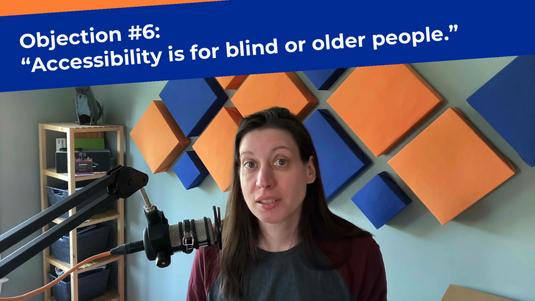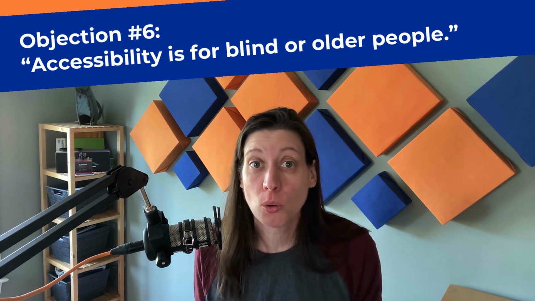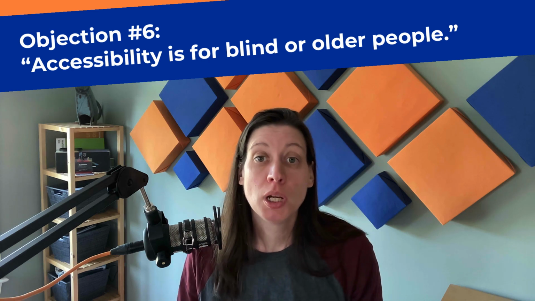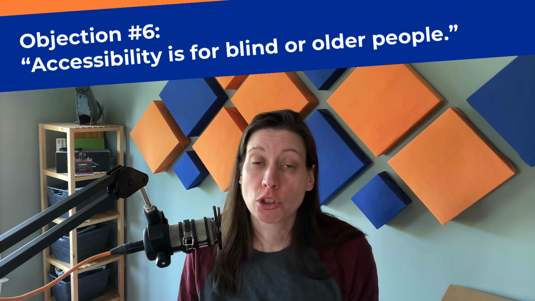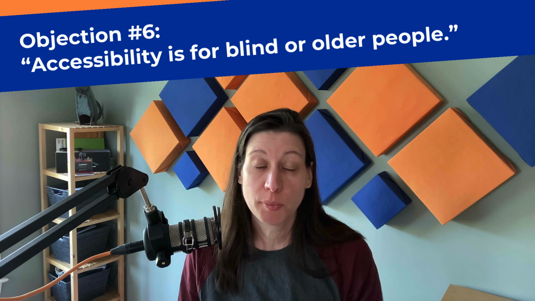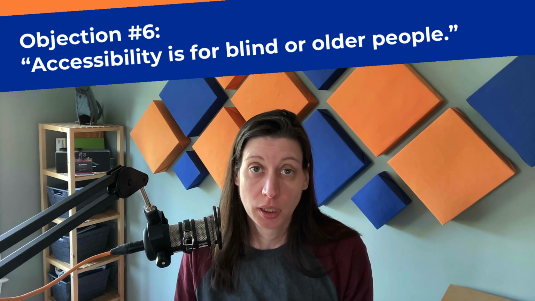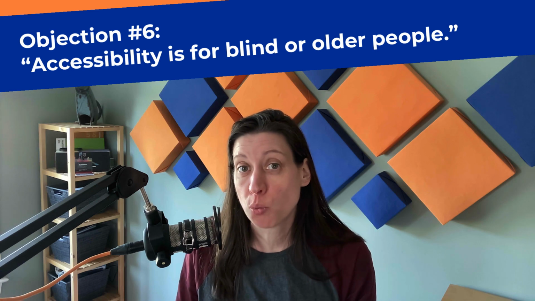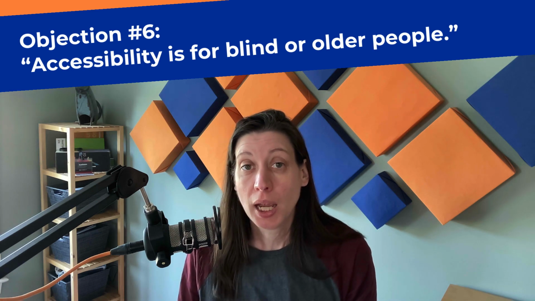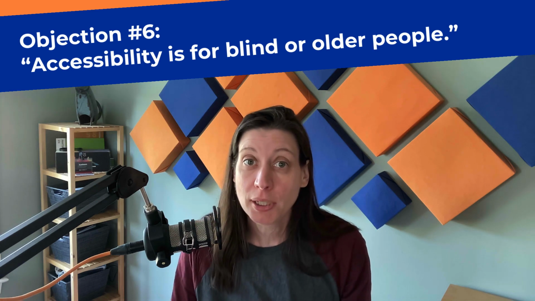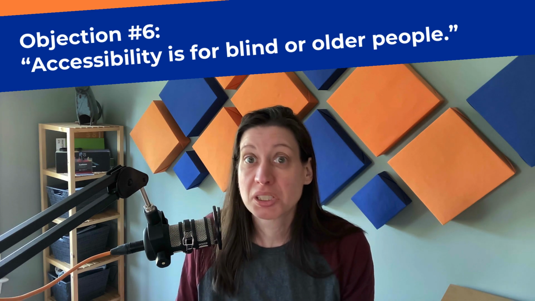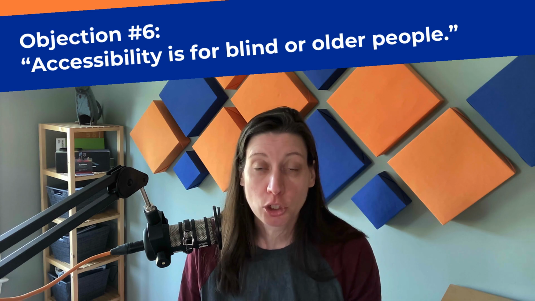Number 6 is accessibility is for blind or older people, right? So you might hear that. Someone might assume that blind or older individuals are not coming to the website, so they don't need to be concerned about accessibility. But they should be. And you know what? People with blindness comprise one of the smallest groups of disabilities, and there are other disabilities with much larger numbers. Okay, visual disabilities total 7.5 million, and that includes blindness.